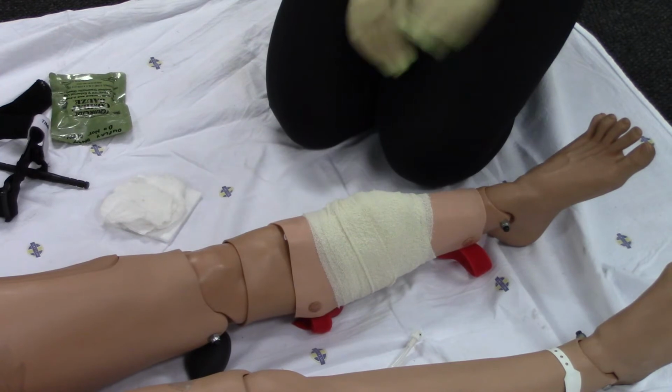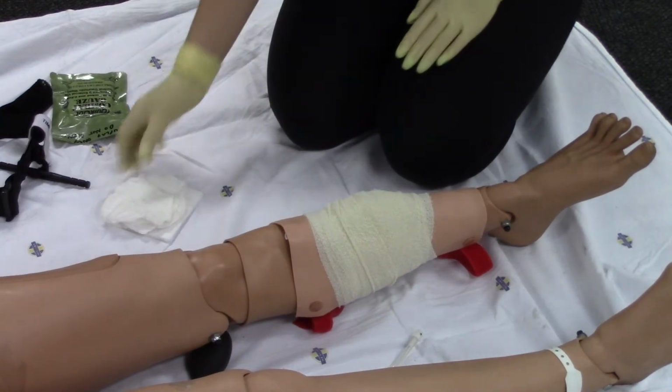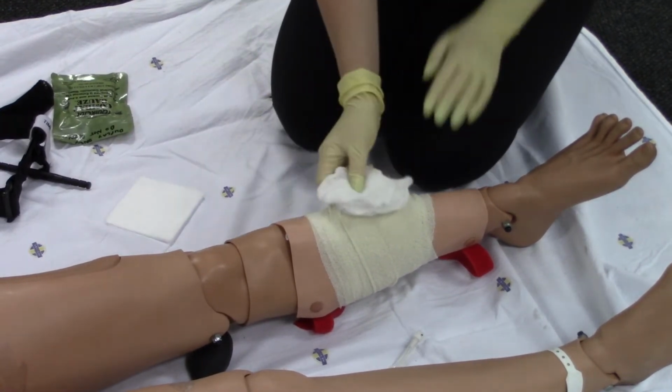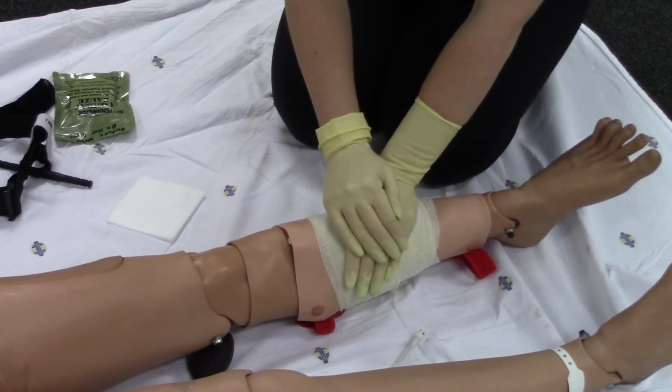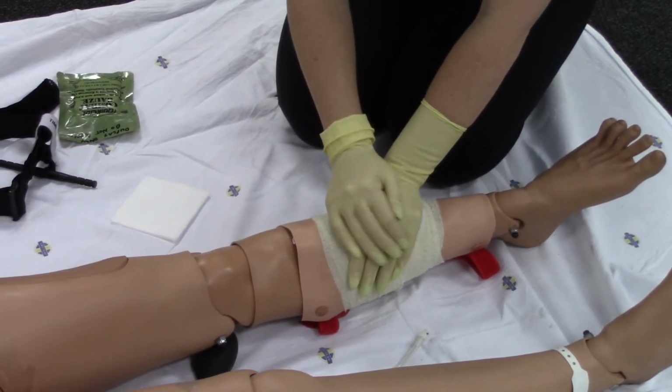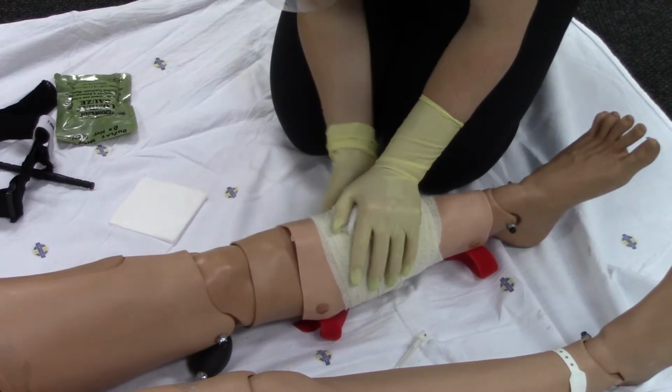If the bleeding does not stop, apply more pressure without removing the soaked dressings. Elevate the limb above the level of the heart if no fracture is suspected.